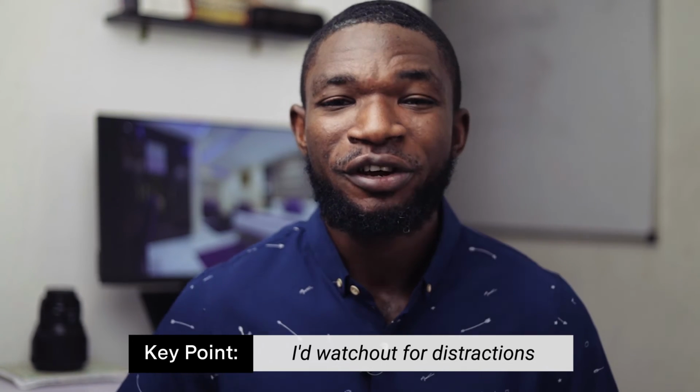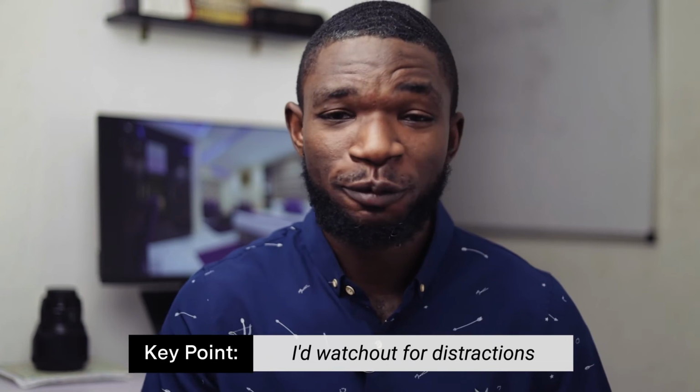I would like to pay more attention to distractions. Remember, I told you about the hotel room photo that I took, only to discover that my assistant was peeping through the door. That's one thing. And another thing I would really like to do, if you are taking the interior, is close the door. I had the doors open in some of the rooms, but I discovered that the ones where I had the doors closed looked better.